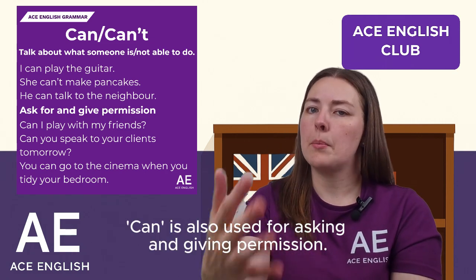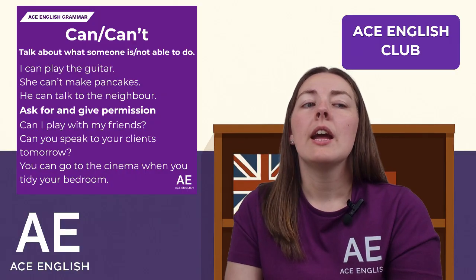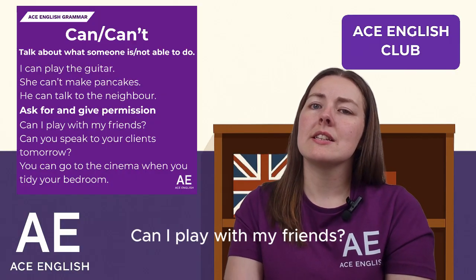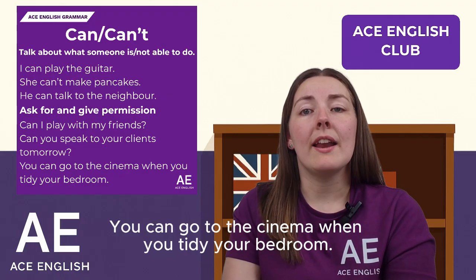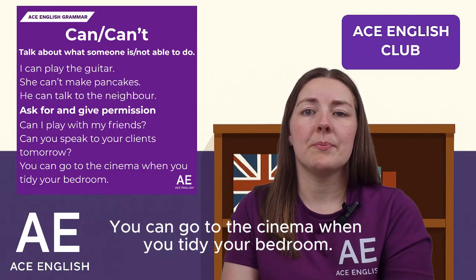Can is also used for asking and giving permission. Can I play with my friends? You can go to the cinema when you tidy your bedroom.